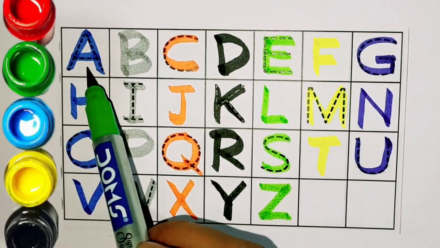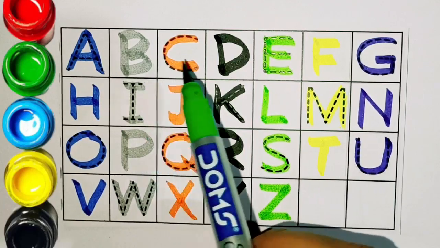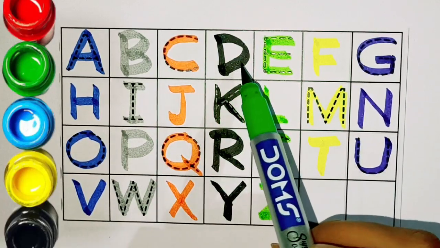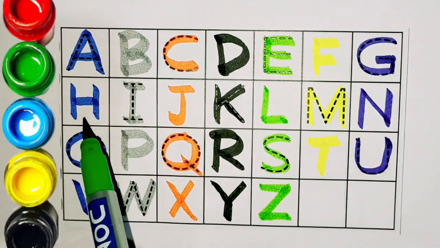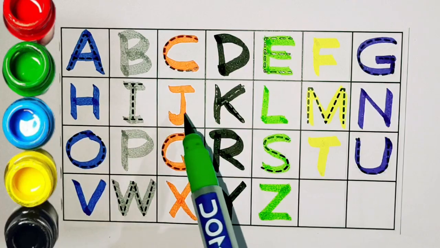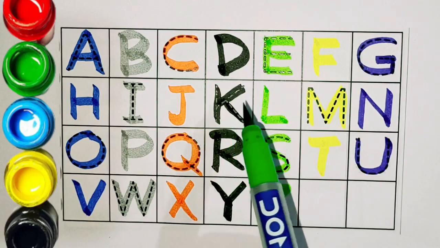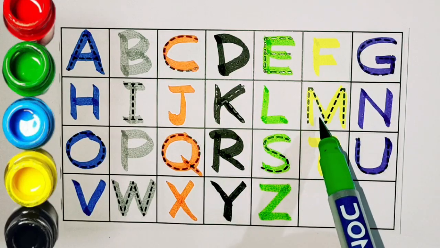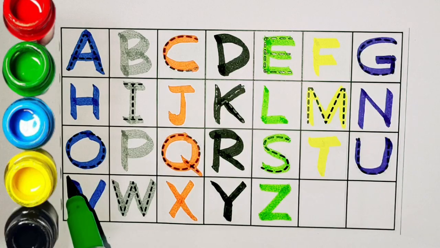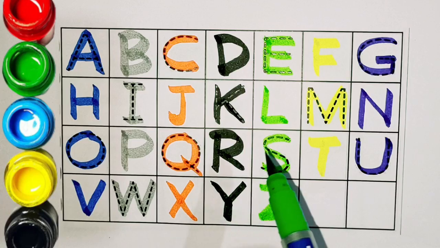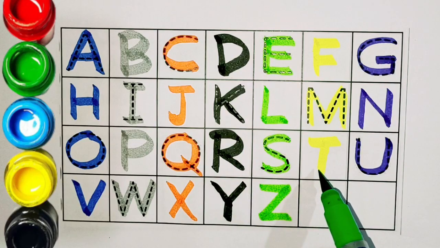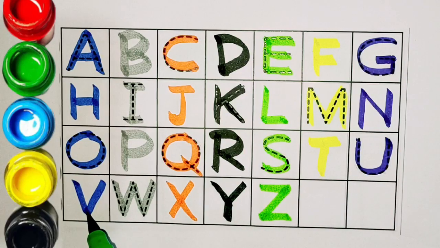Z for zebra. A B C D E F G H I J K L M N O P Q R S T U V W X Y Z.